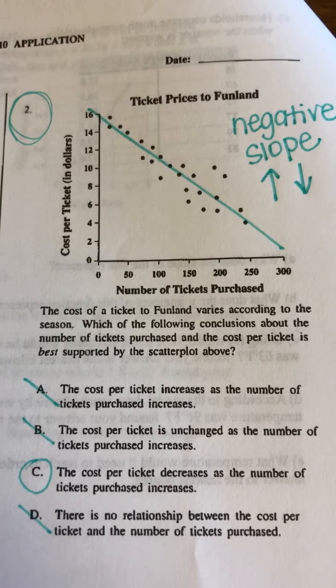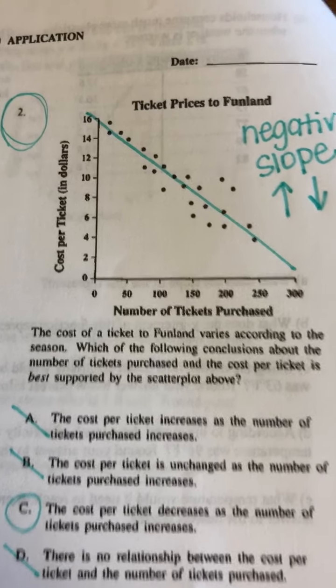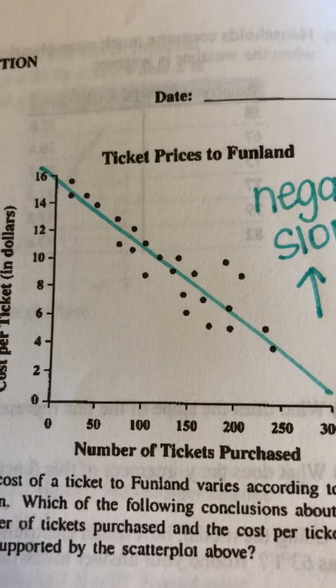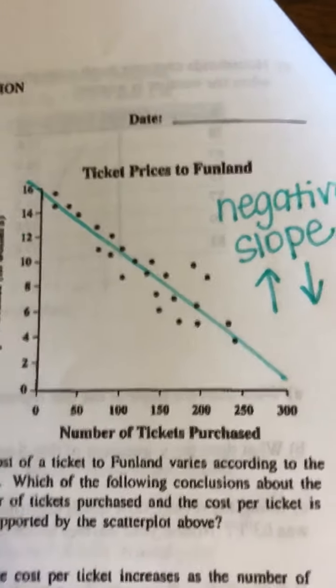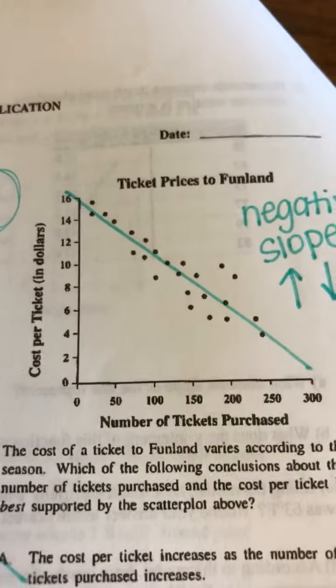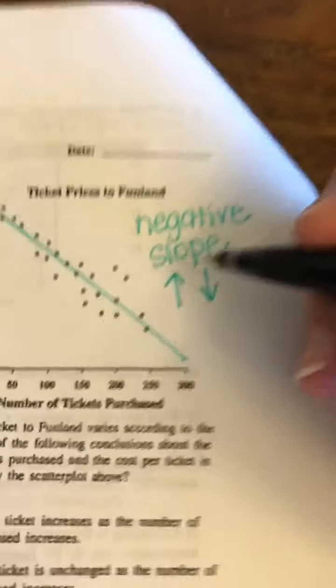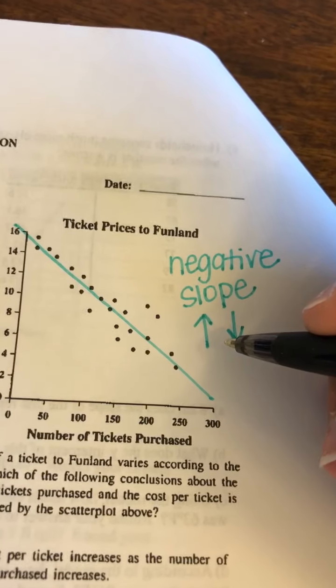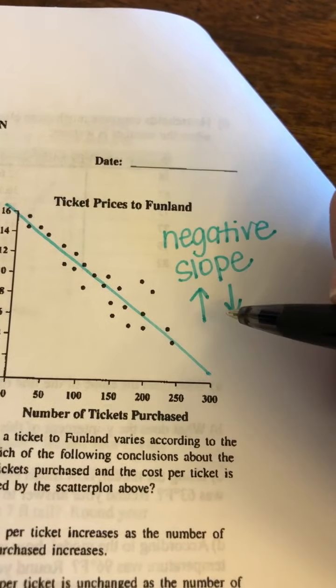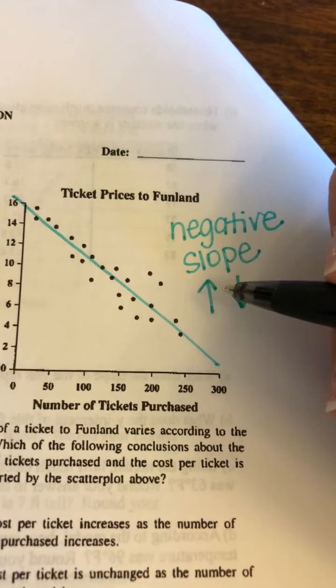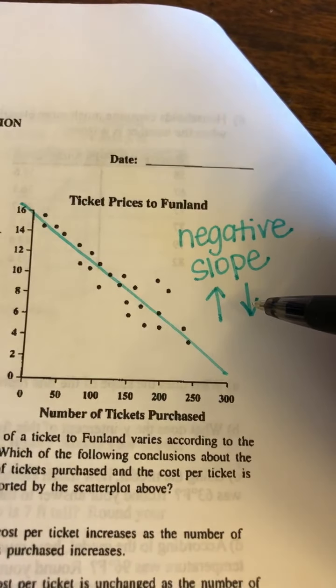So now we're going on to day 10 application problems. I'm going to go over question number 2 where it says ticket prices to Funland. So if I drew a line through the middle of my data, it has a negative slope. And what we never really got to talk about is if it's a negative slope, your X and Y values don't agree. Meaning like it's a negative thing because they're going in opposite directions. One has to increase and the other value has to decrease.